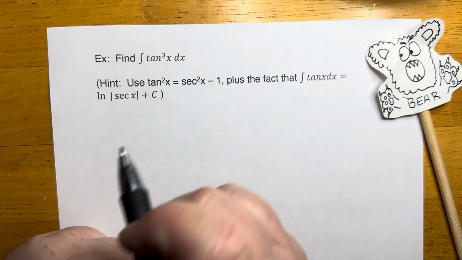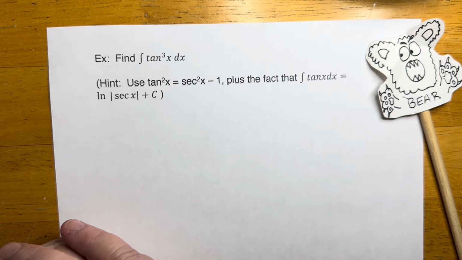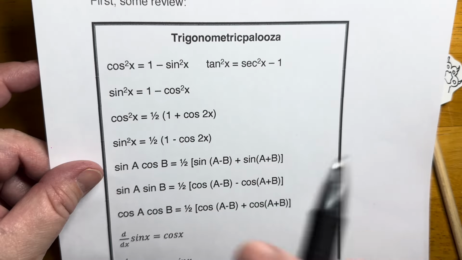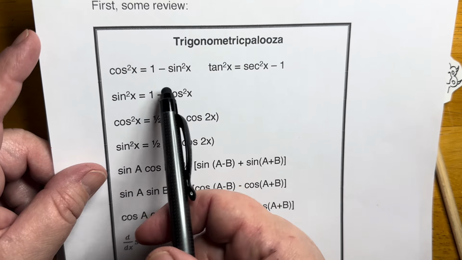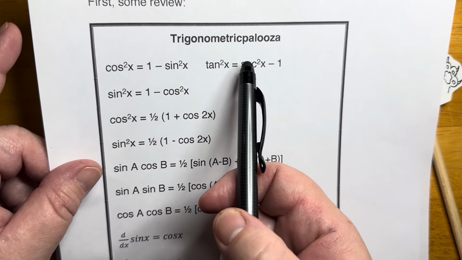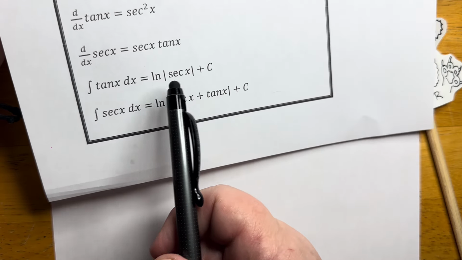So, notice that my hint is massive. That never bodes well. Okay, so now we're talking about, well, this is Pythagorean right there. It's up with these guys. Tangent squared, secant squared. But I'm also talking about integrals of tangent.